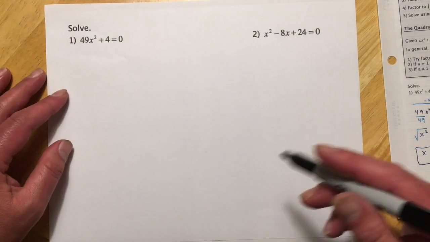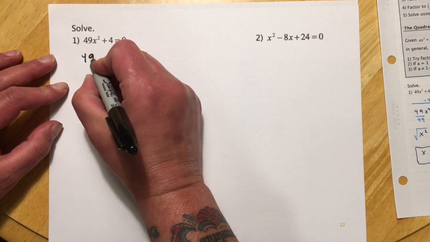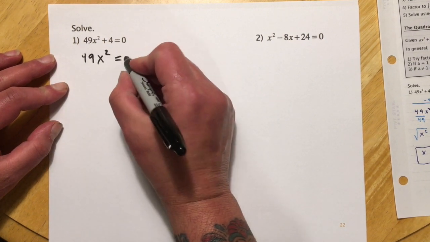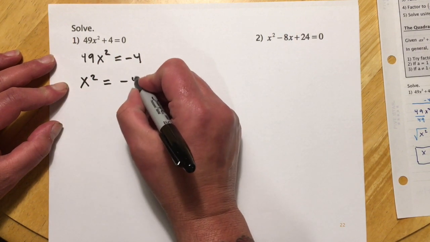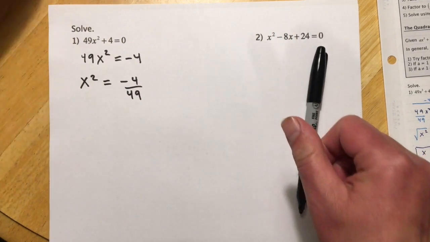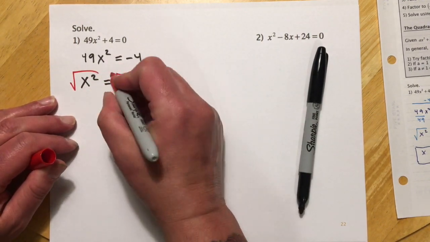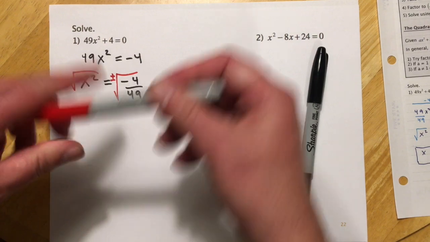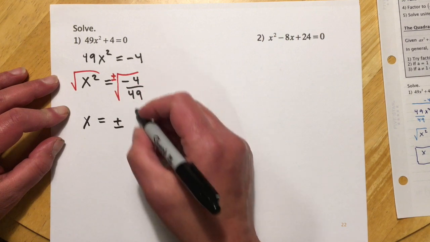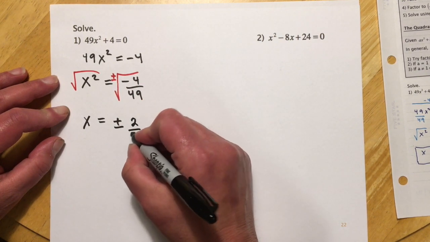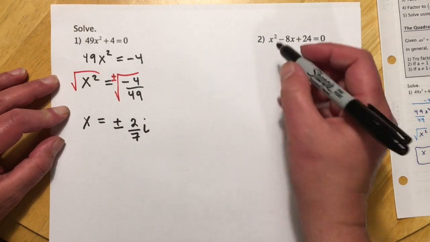So, okay, the first problem is just 2 terms, so that means I can easily isolate the x squared. I'm going to bring the 4 over to the other side and then divide by 49 on both sides. So that'll give me x squared equals negative 4 over 49. And then from there, I can use the square root property, root both sides. Got to remember the plus or minus. So that gets me x equals plus or minus. There's a negative, so there's going to be an i, so it'll be 2/7 i, or 2i over 7, either way.